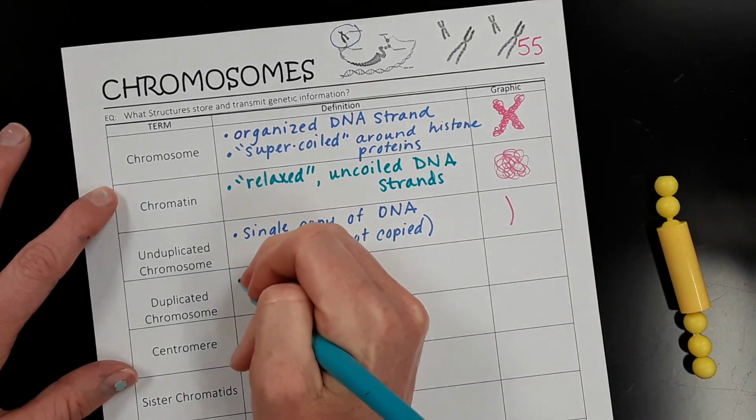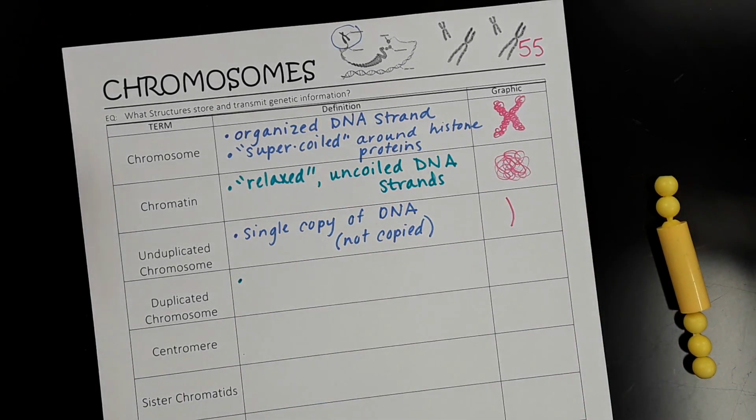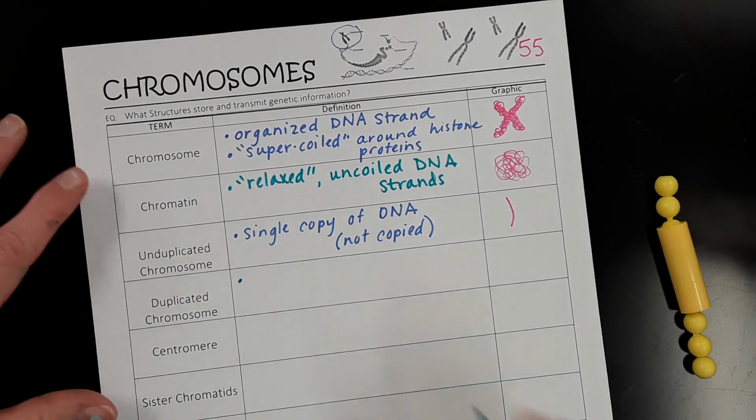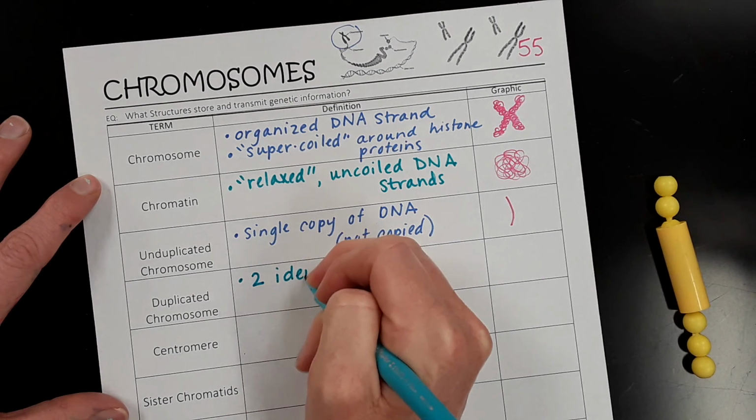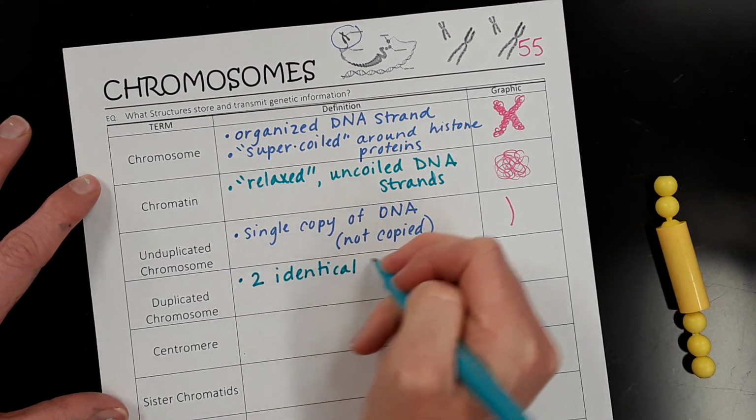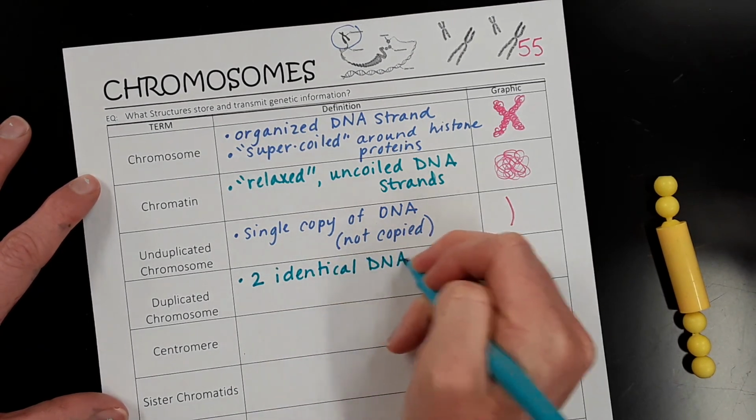All right, a duplicated chromosome is going to be one that has been copied. So once the cell decides that it's going to divide, it's going to replicate its DNA, and then we're going to have two copies. So this is going to be two identical. So we'll have two identical DNA strands.